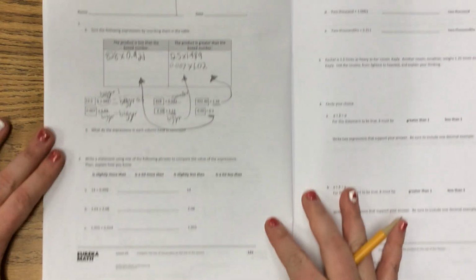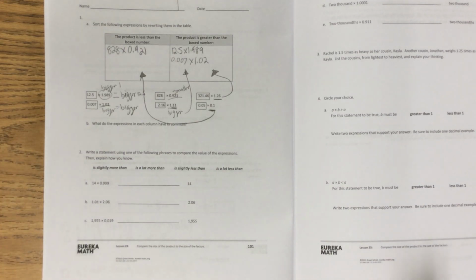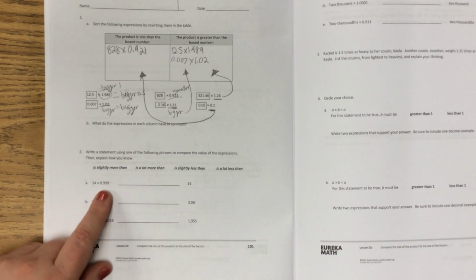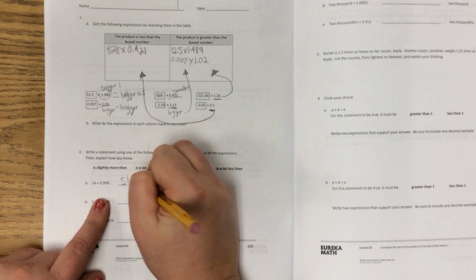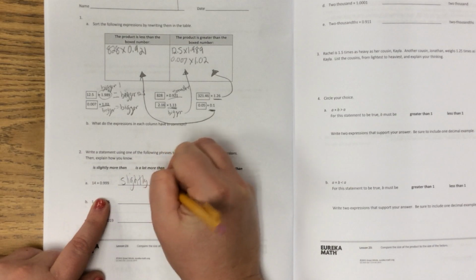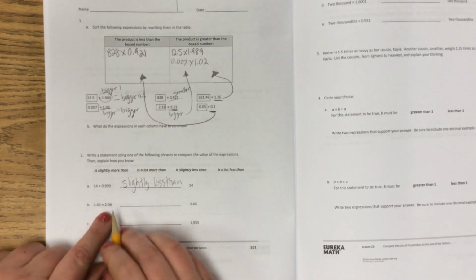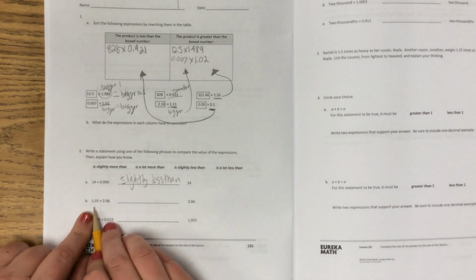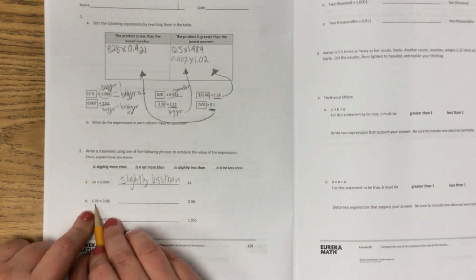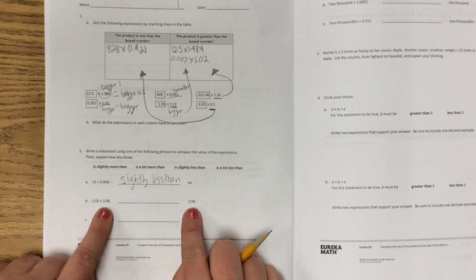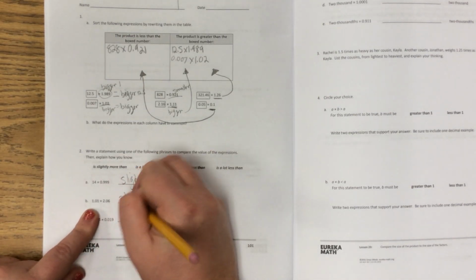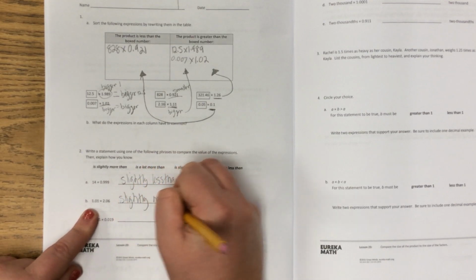You can go farther than that too by deciding if you're going to change it by a lot or by a little. And that'll depend on how far it is away from 1. So if it's 0.999, it's very close to 1. So you're only going to change your 14 slightly. So our answer is going to be slightly less than 14. But 2.06 or 1.1 is slightly more than 1. So when I'm comparing my 2.06, my answer is going to be slightly more than.